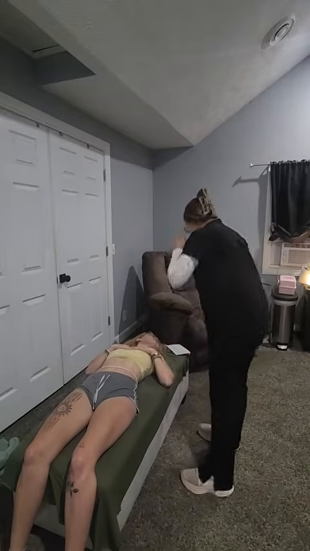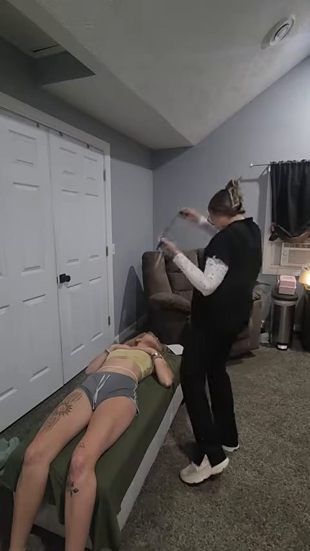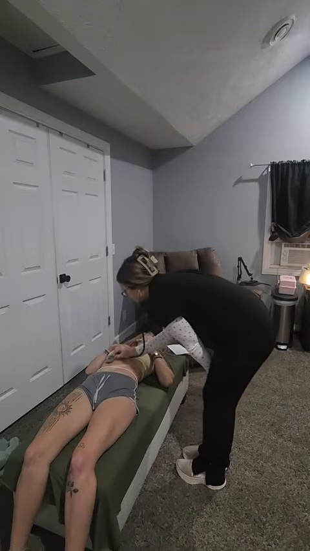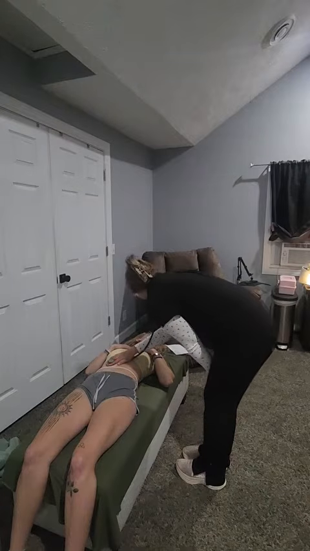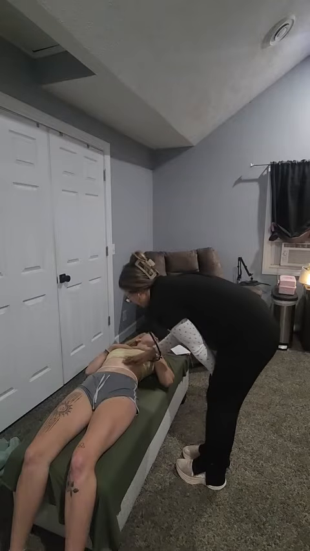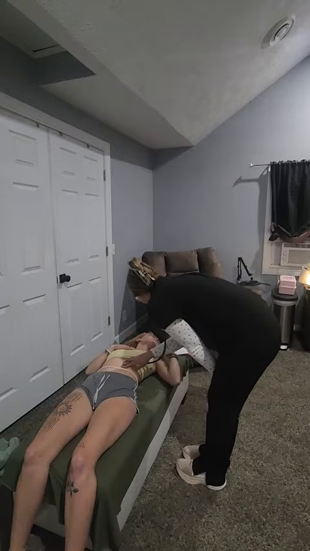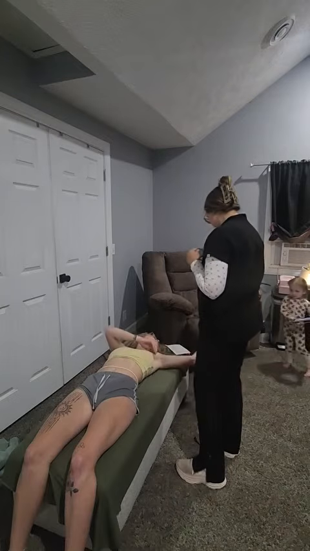Okay, it's audible and normally active in all quadrants. Next, I'm going to listen to your spleen and your liver. First, your liver. Now your spleen. I'm not hearing any friction rubs, so that is normal.